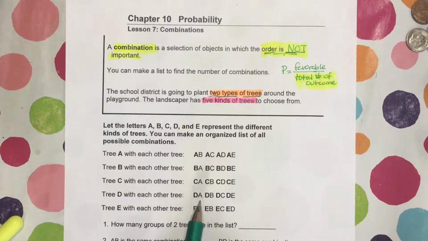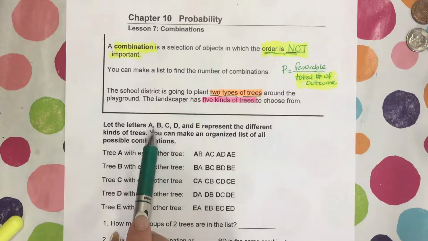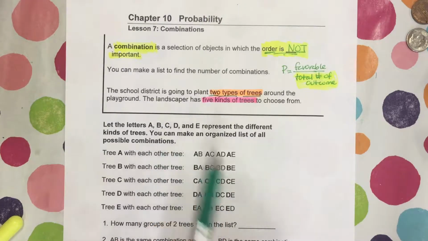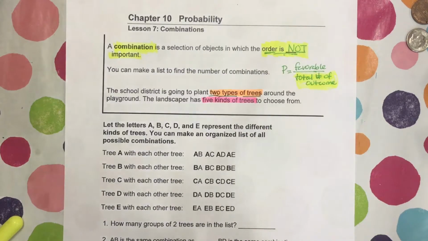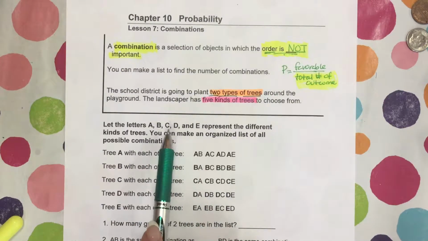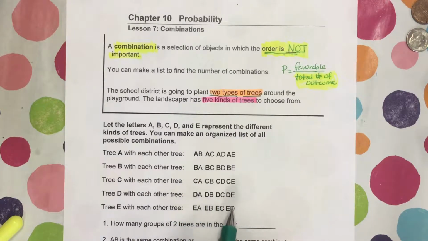Those are all the combinations if you know you're going to plant tree B. What are all the combinations if you know you're going to plant tree C? Well, tree C can go with A, tree C can go with B, tree C can go with D, tree C can go with E. What about tree D? Tree D can go with A, tree D can go with B, tree D can go with C, tree D can go with E.